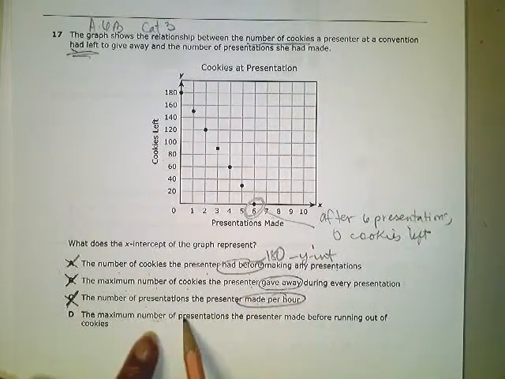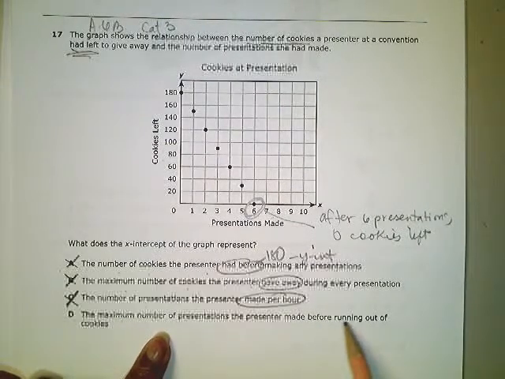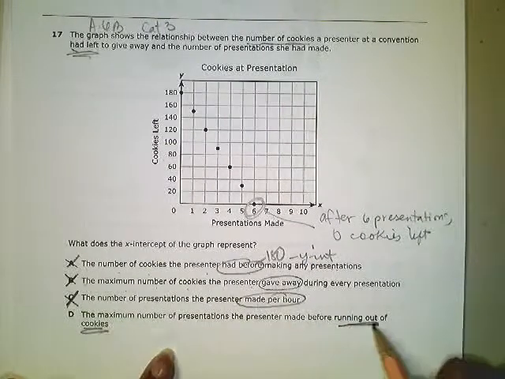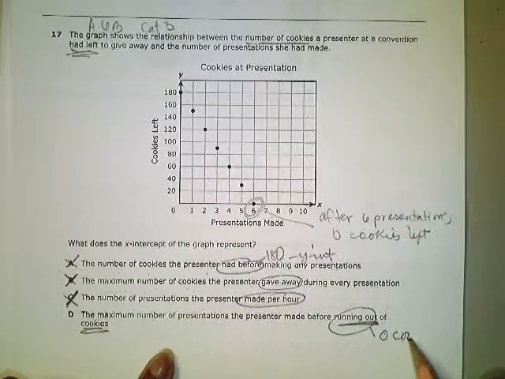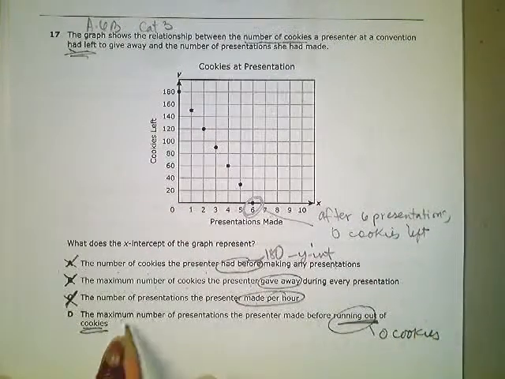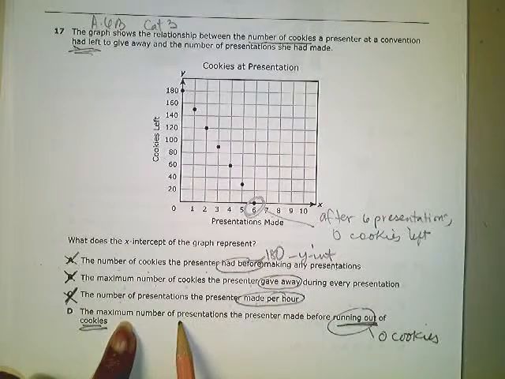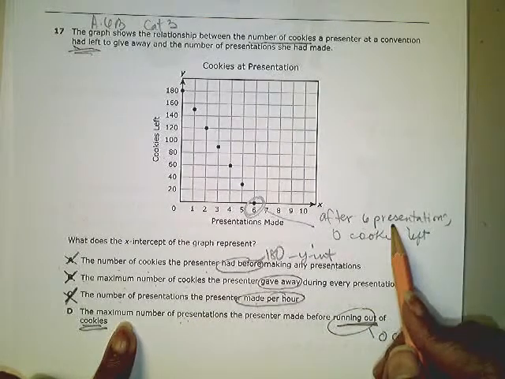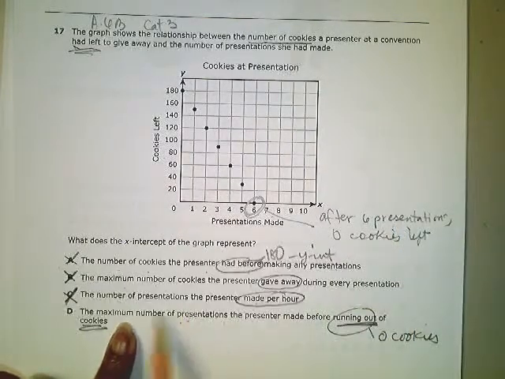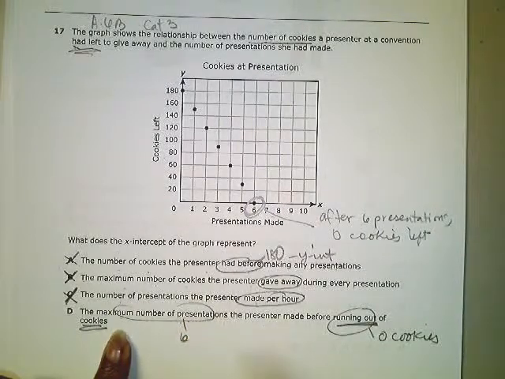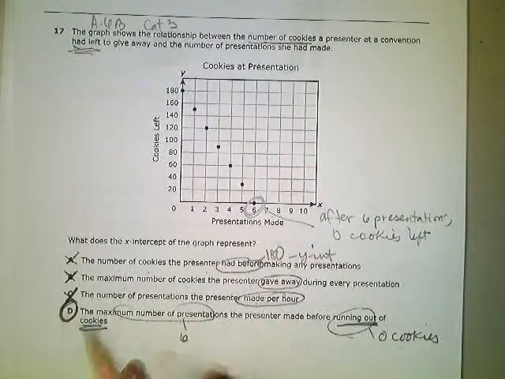The maximum number of presentations the presenter made before running out of cookies. Running out of cookies means 0 cookies. The maximum number of presentations she made, yes, after 6 presentations, 0 cookies. The max was 6. D is my answer.